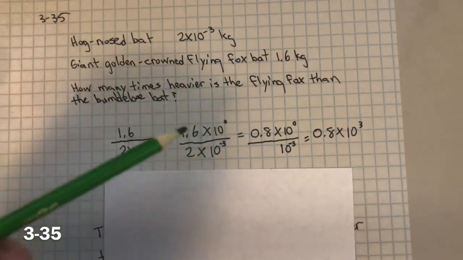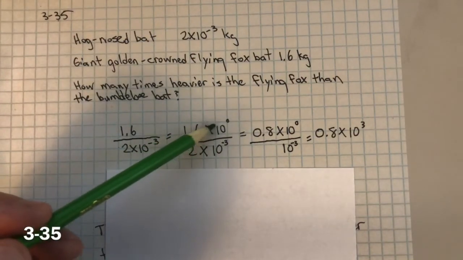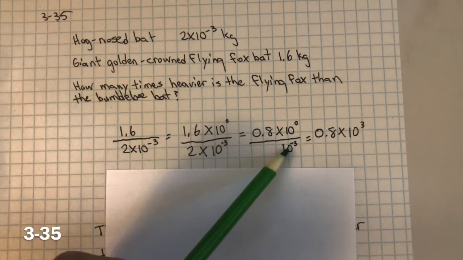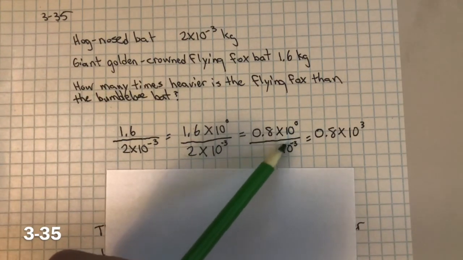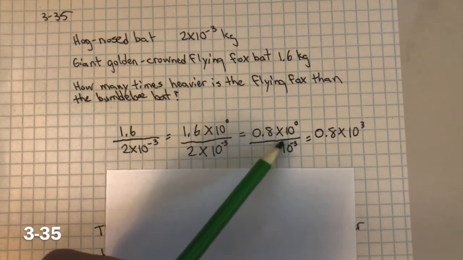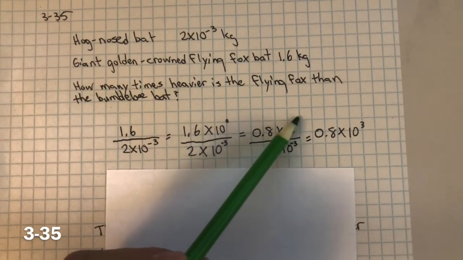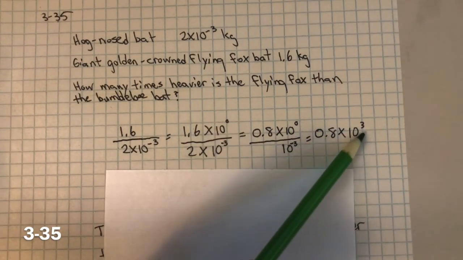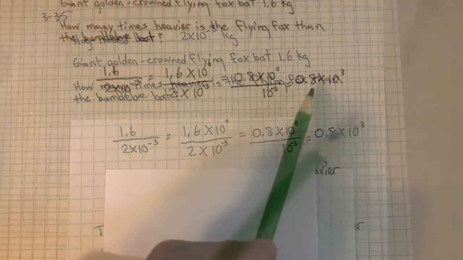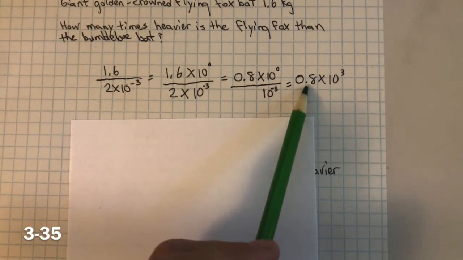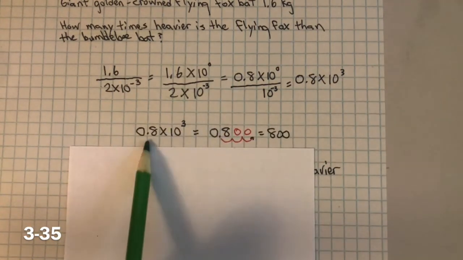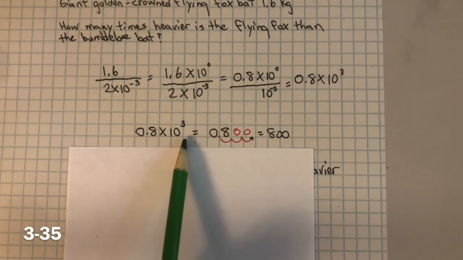And when you're dividing exponents with the same base, you subtract the exponents. And we have 0 minus a negative 3, which is a positive 3. So now I have 0.8 multiplied by 10 to the third.